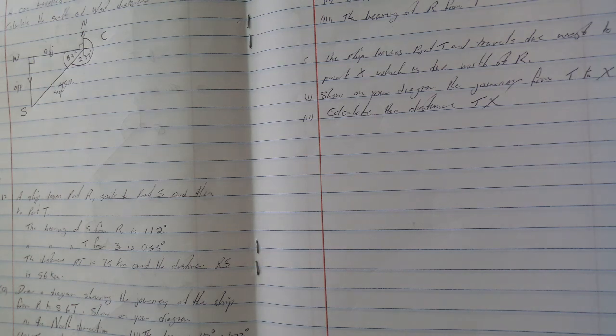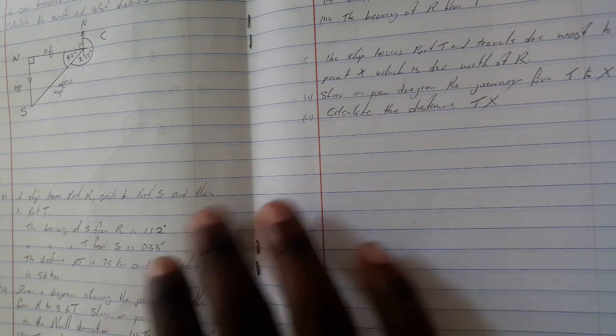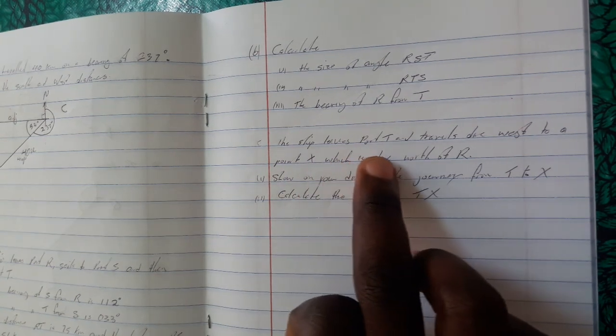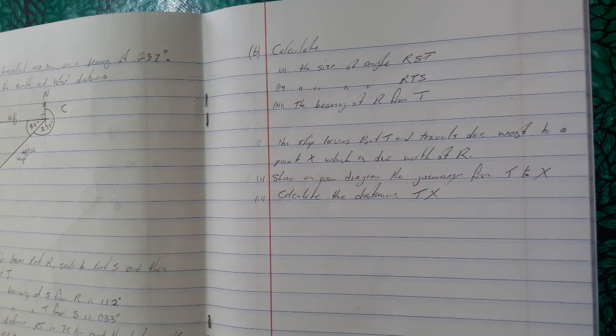Draw a diagram showing the journey of the ship from R to S to T. Show on your diagram the north distance, the bearings 112 and 033, the ports R, S, and T, and the distances 75 and 56. It then asks us to calculate the size of the angle RST, calculate the size of the angle RTS, and the bearing of R from T. The ship then leaves port T and sails to port X, and X is north of R. Let's work that out. So let's go.